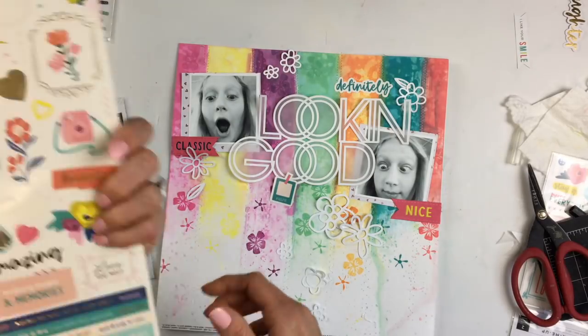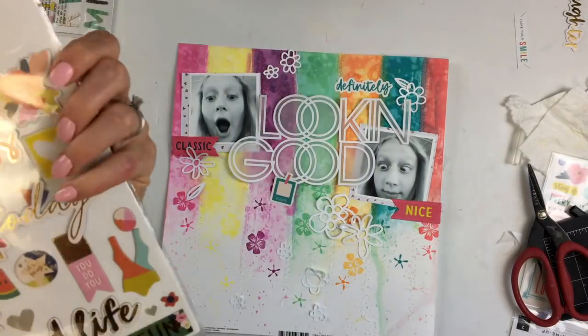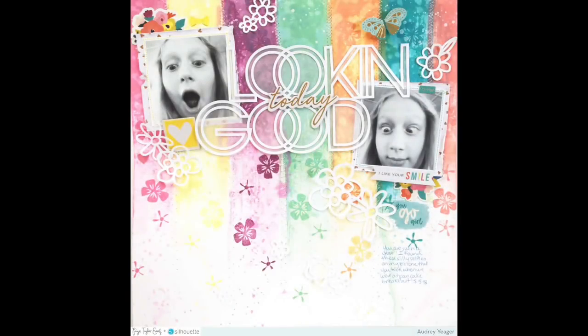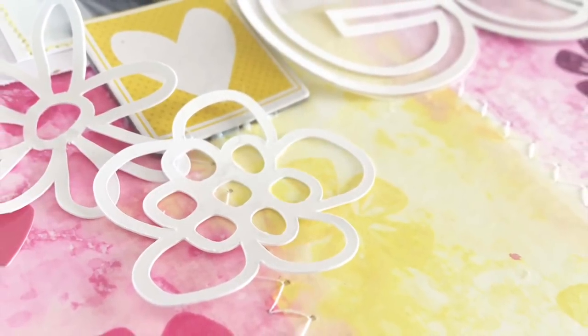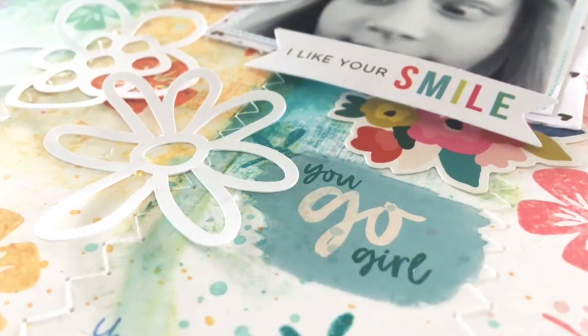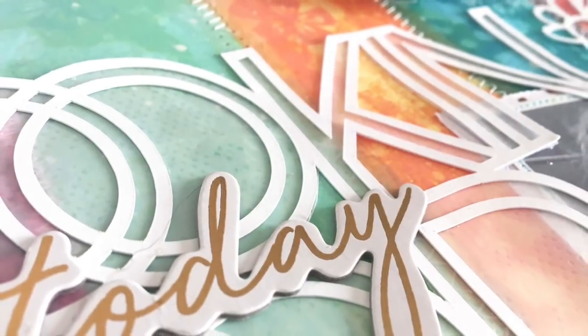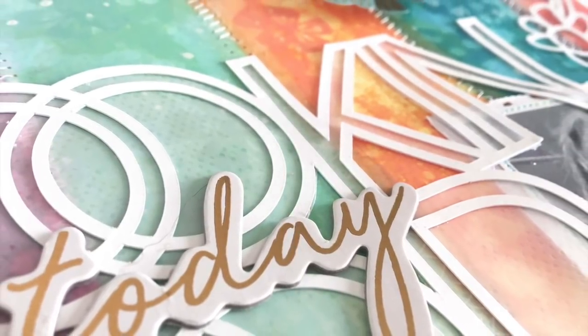I play around with stuff for a while. I don't show you me putting down every last little bit, but here is what I ended up with. Just a few tiny stickers, a butterfly, a little rub-on that says "You Go Girl," and some journaling. A little heart piece of chipboard there, see the yellow on the yellow. And I did tuck a little flower sticker under each one, just for a teeny tiny bit of color pop. And that is it for that page.